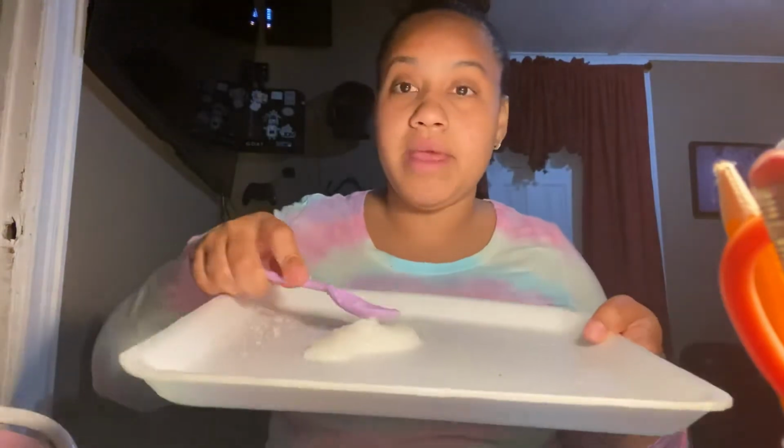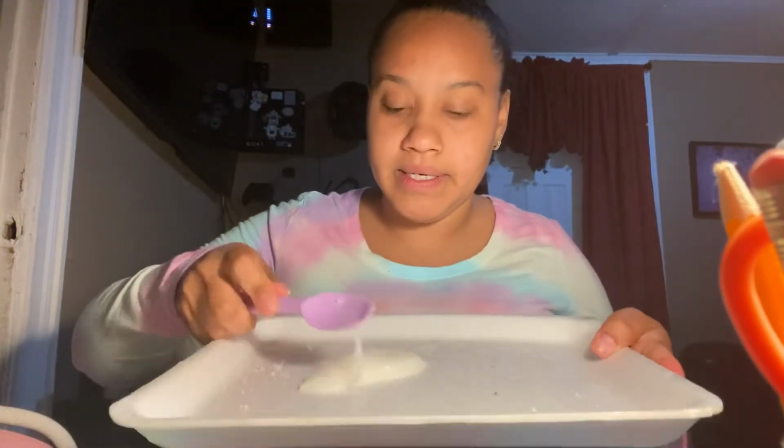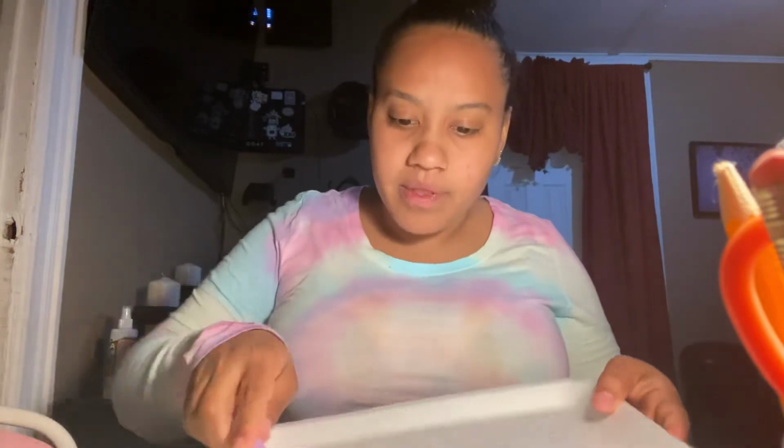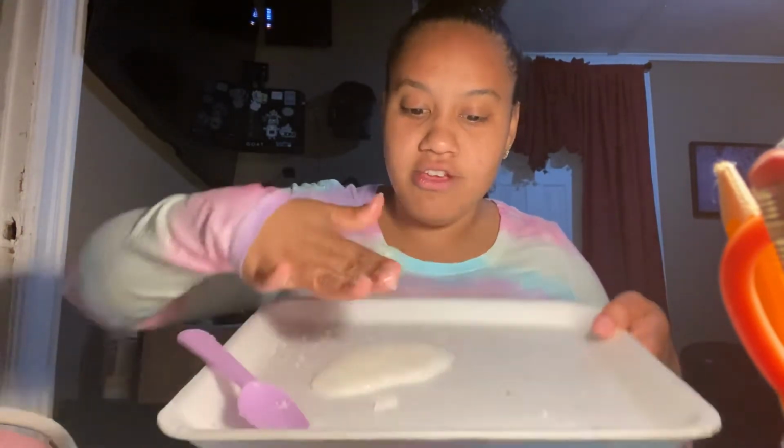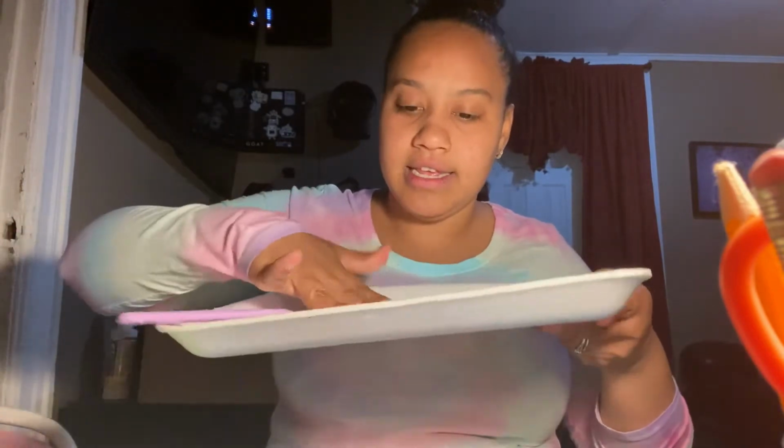So in order to make some ice cube, this shape, what shape is this? This is square. We're going to lay all the sugar down. We can do this. We can press it down. Or you can use your hands. Children, you can have fun with this. You can use your hands.